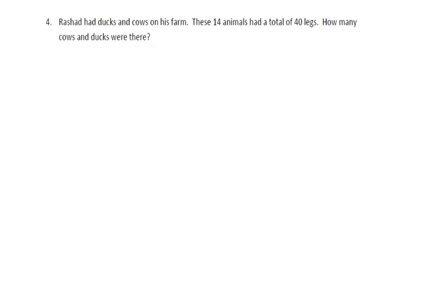In problem 4, Rashad had ducks and cows on his farm. There were 14 animals and a total of 40 legs. We want to find out how many cows and how many ducks there were. So I'll use a table method for this.